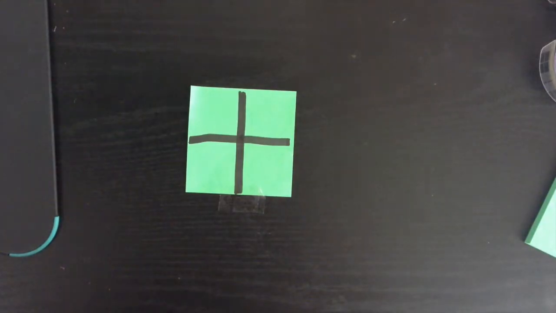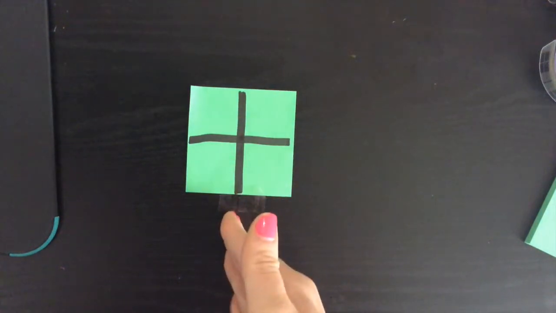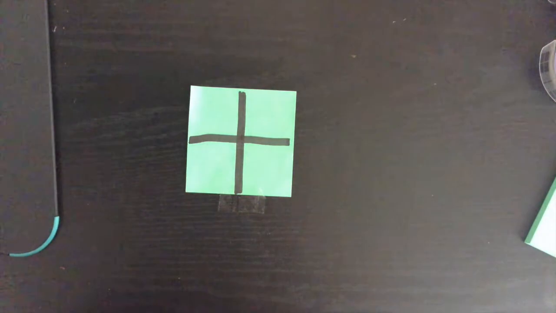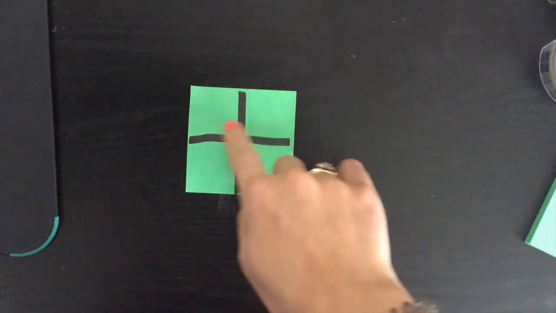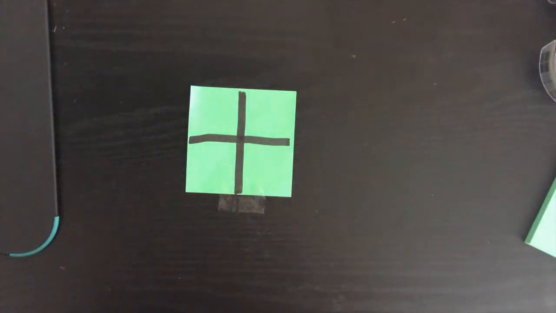So if I was to use these sentence frames, I might say I divided my square into 4 equal shares by first cutting vertically in half, then cutting horizontally in half. I know that my shares are equal because I could cut them out and stack them on top of each other almost perfectly.